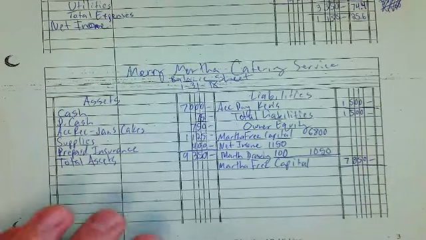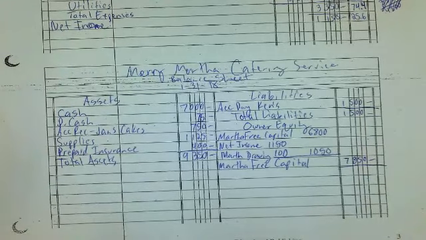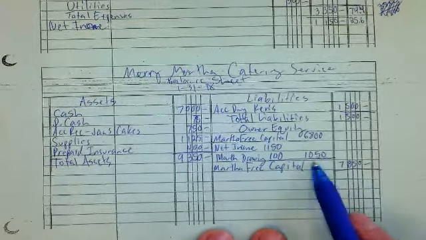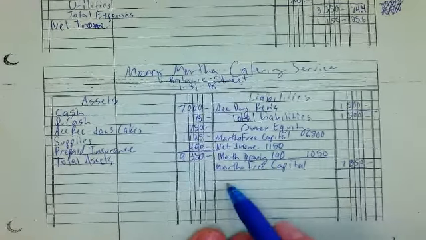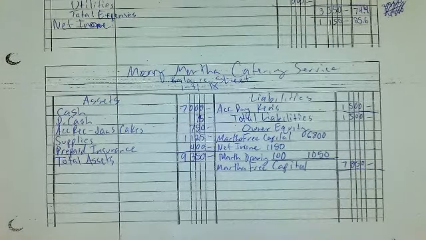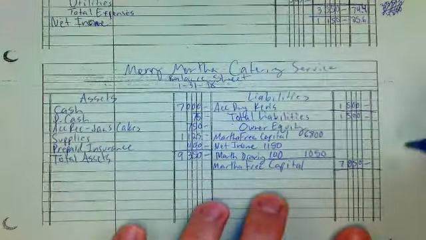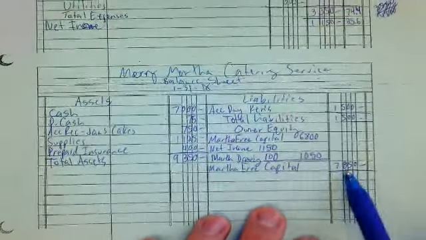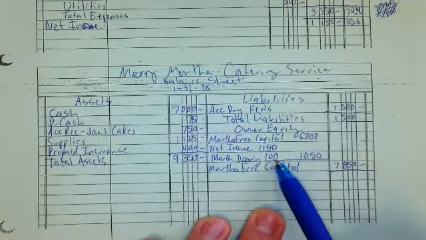The last line, did I do that right? Yeah. No, we're going to do another line for total liabilities and owner equity. You could have done it. You could have skipped all of this and just done capital plus net minus drawing, because this number is capital plus net minus drawing.